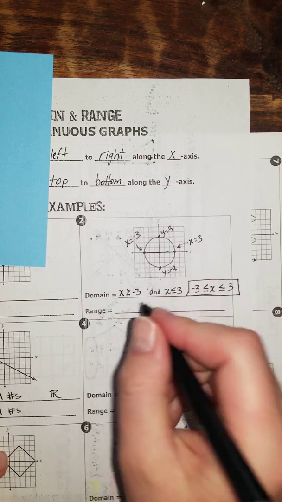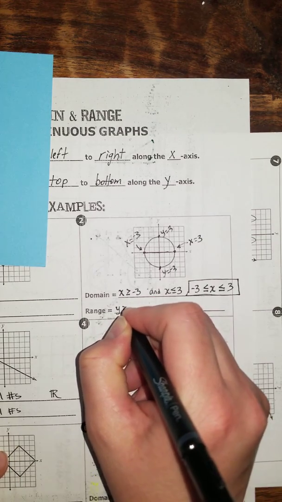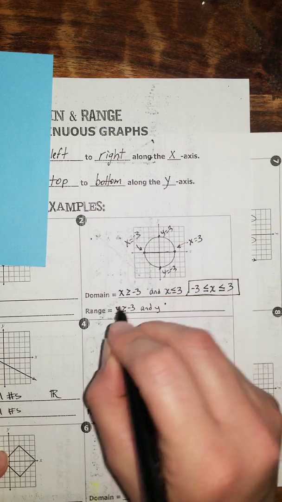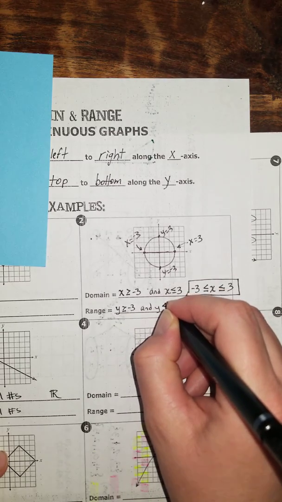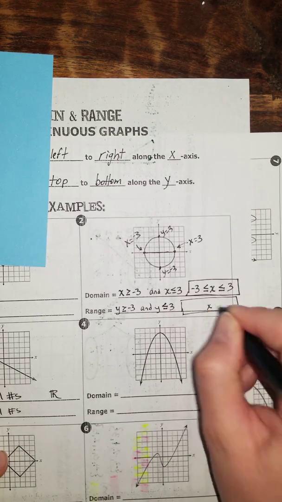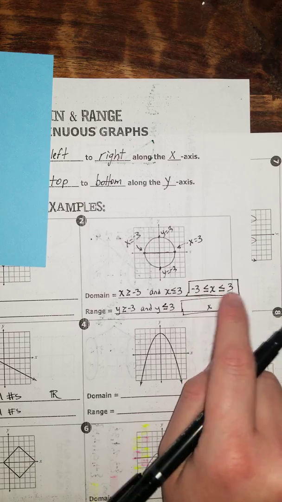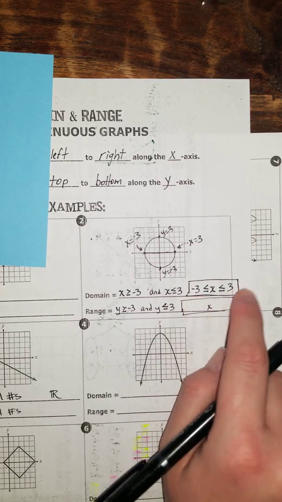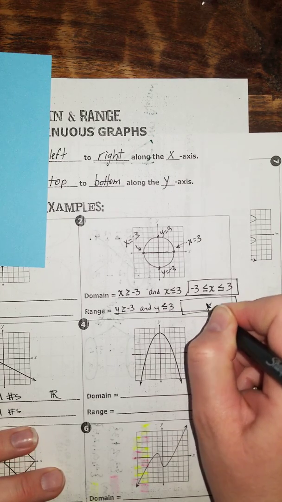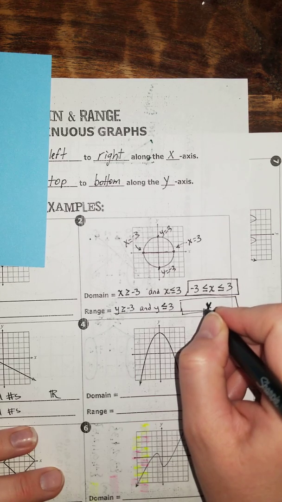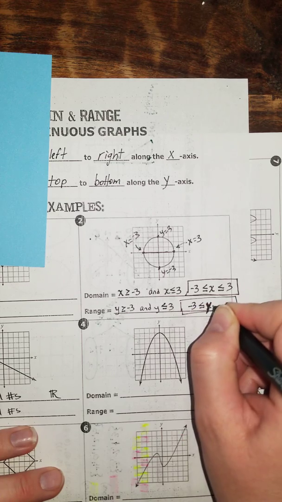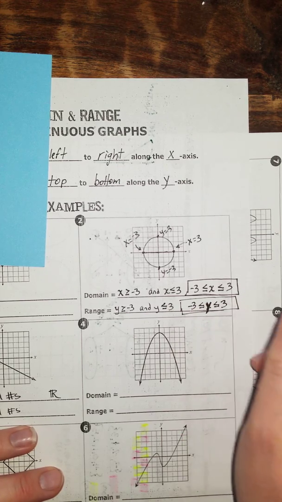So same thing here. You could write it as y has to be greater than or equal to -3, or y has to be less than or equal to 3. And then that notation again, to write one inequality, or one way to express this, is going to be not x this time, y. Y is greater than or equal to -3, and y is less than or equal to 3.